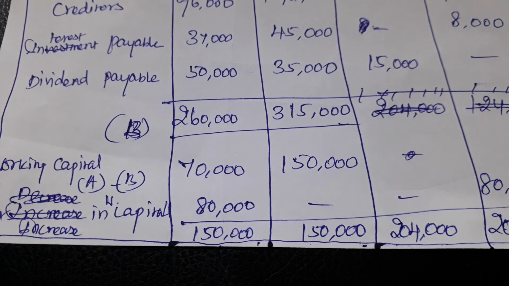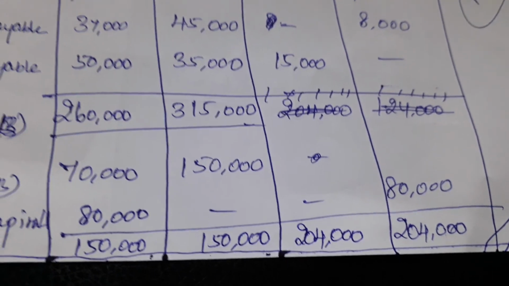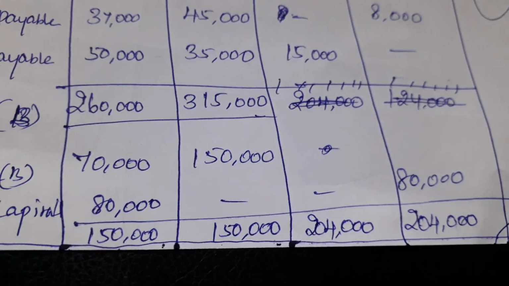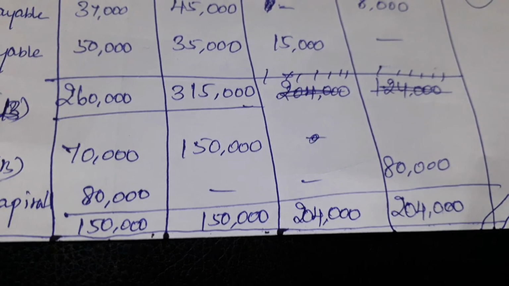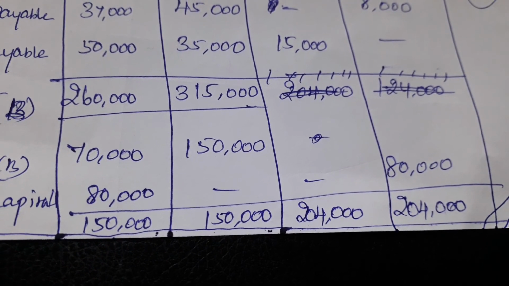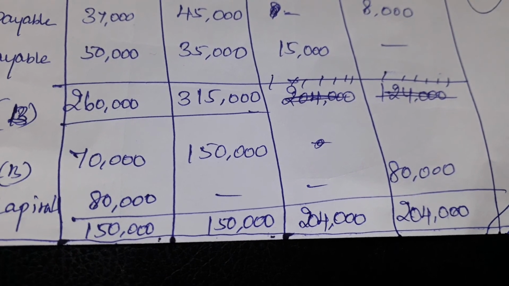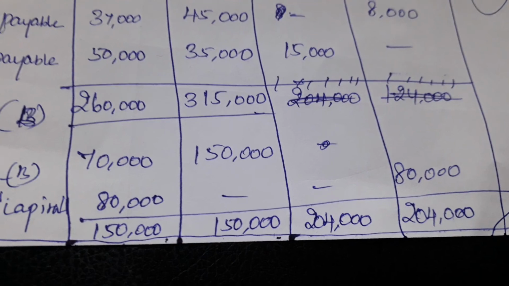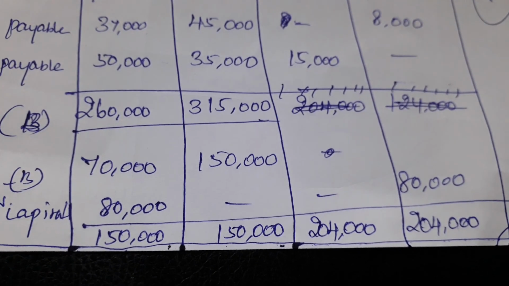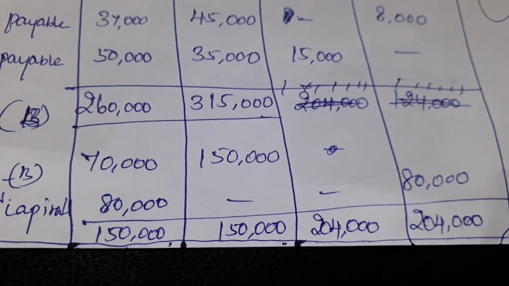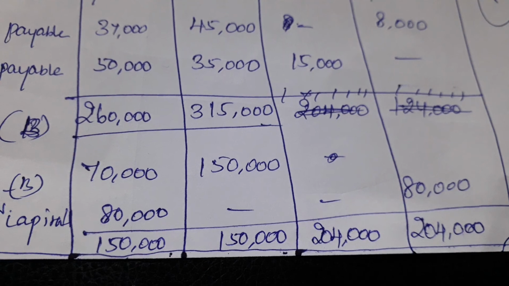This 80,000 we have to mention in the decrease in working capital column. Lastly, we have to total them. It should tally. If it doesn't tally, we have committed some mistakes somewhere in the problem. It is the way of cross-checking our calculation.